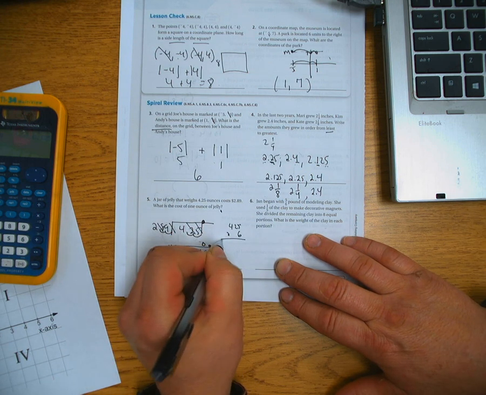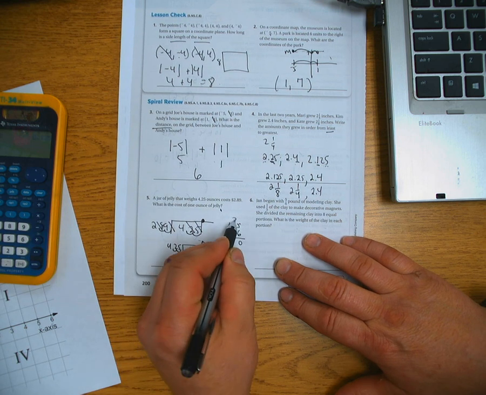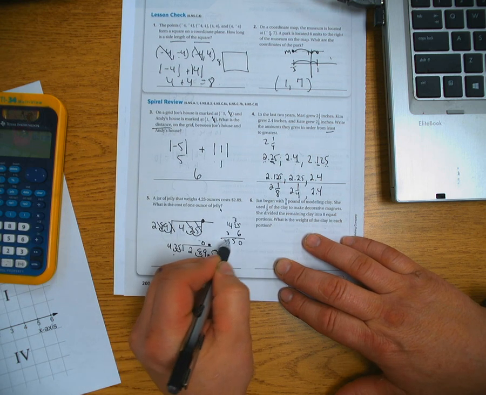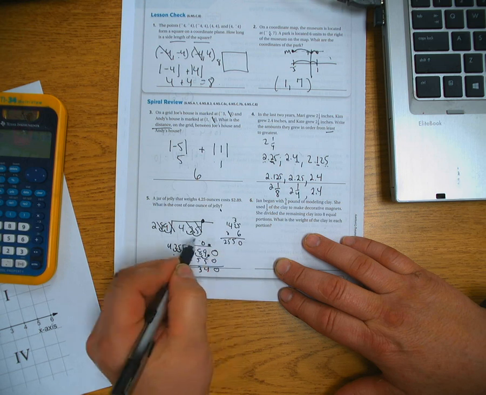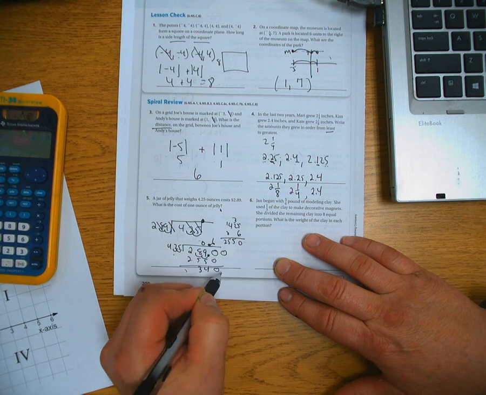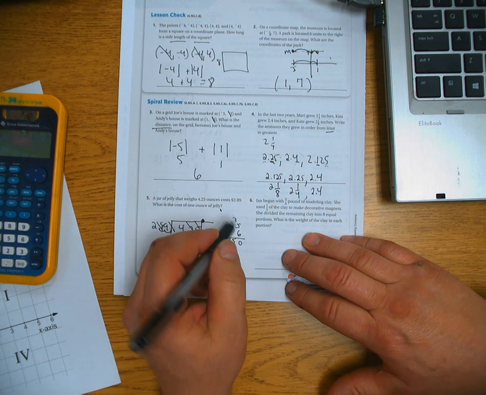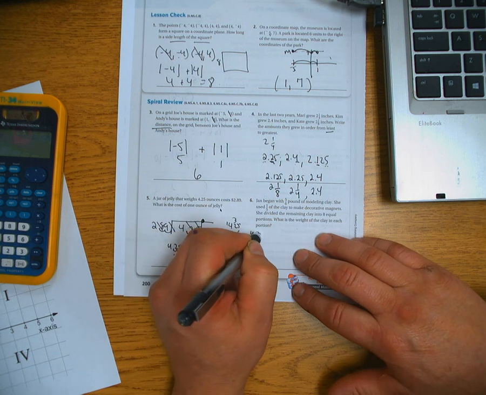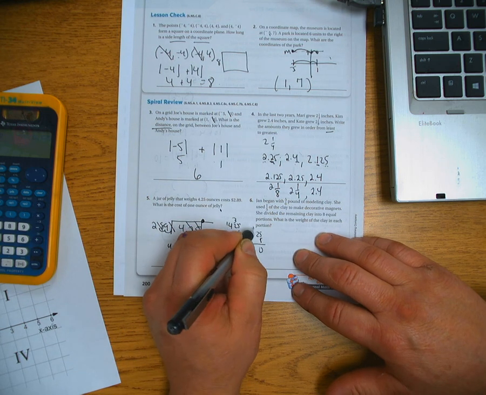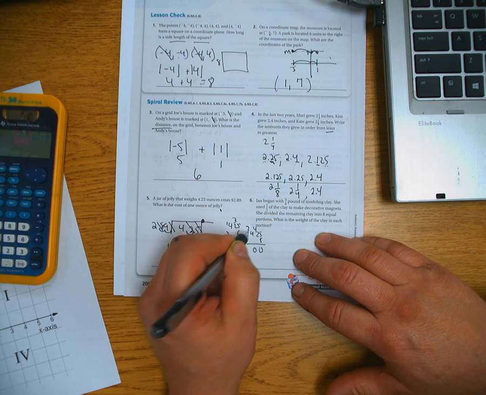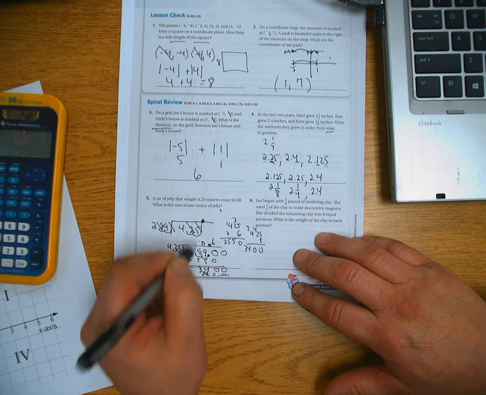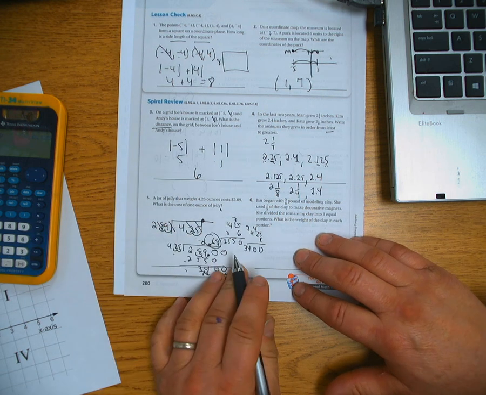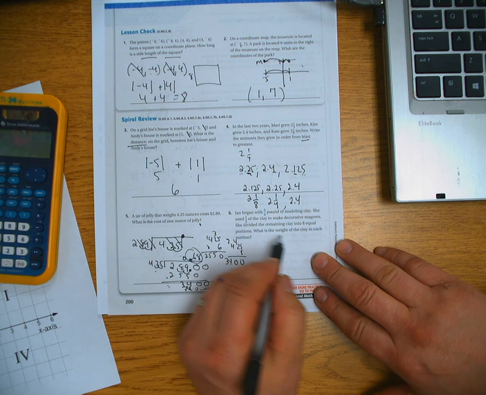425 times 6: 30, 15, 2550. So that's a 6 times. Add another 0. No, we haven't done a lot of that. If I take 425 times 8: 40, 20, 3,400. So the answer there is 0.68. You could use your calculator for that.